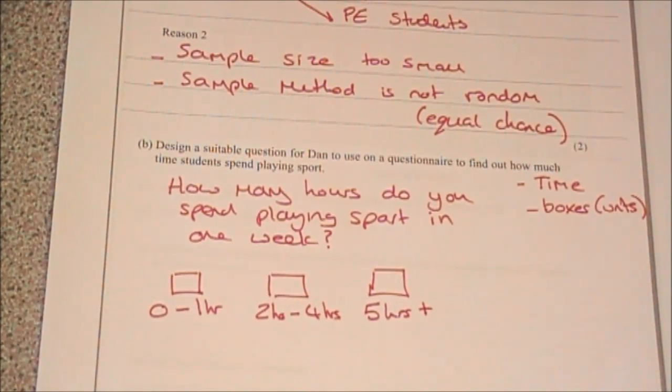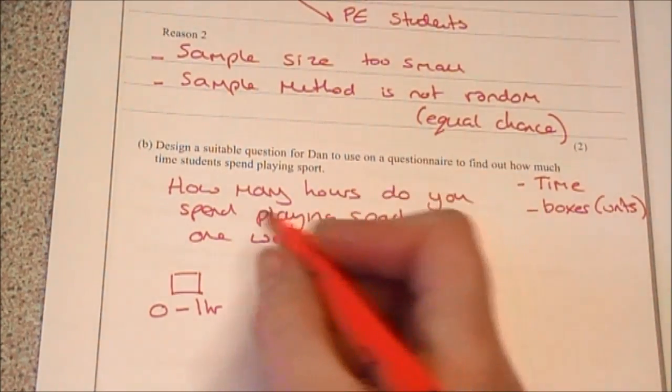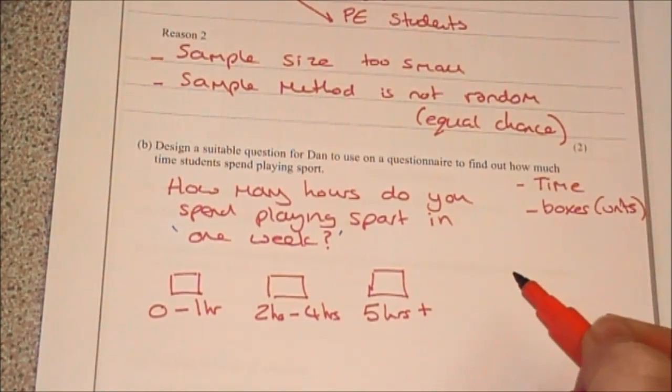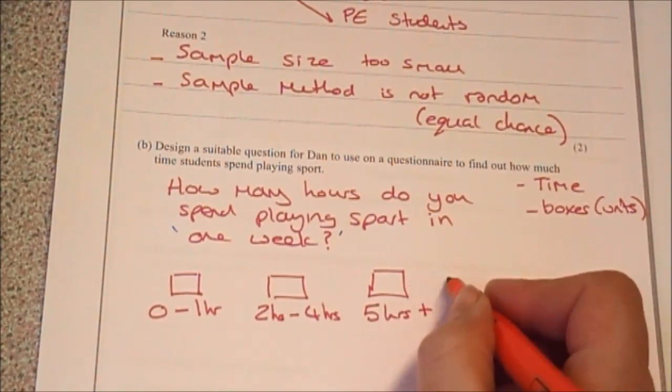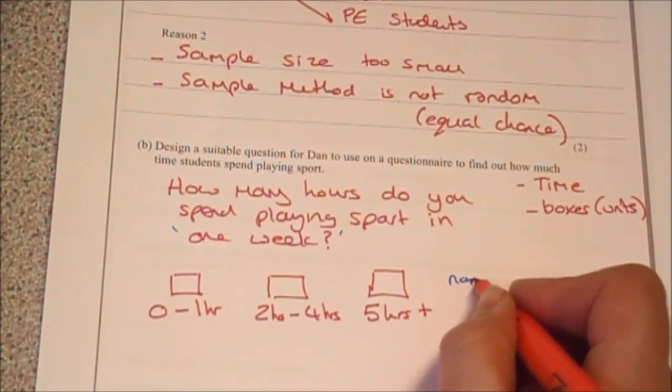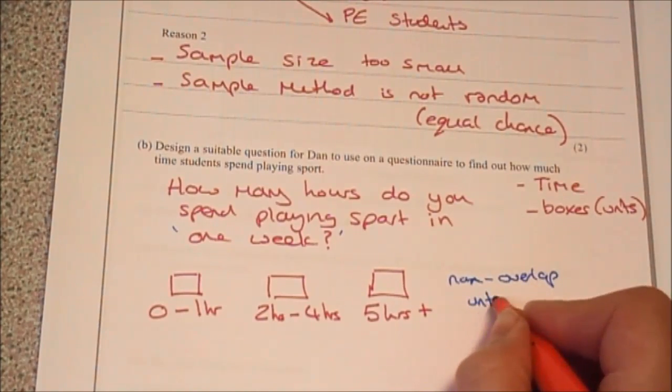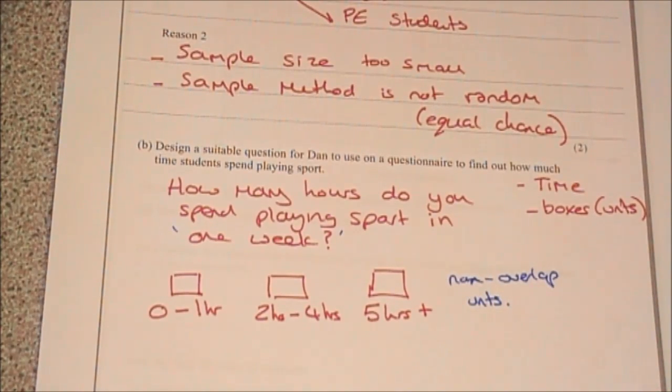And the way that the marks are divided for this is that you get 1 mark for putting in a time frame, so mentioning a week, a month, a year. And you get the other one for having non-overlapping boxes with units mentioned, so hours.